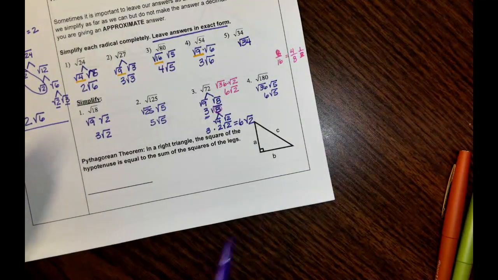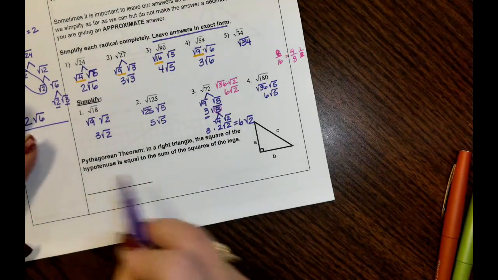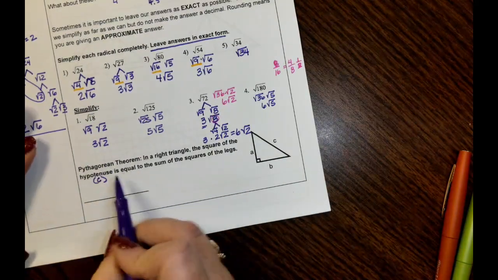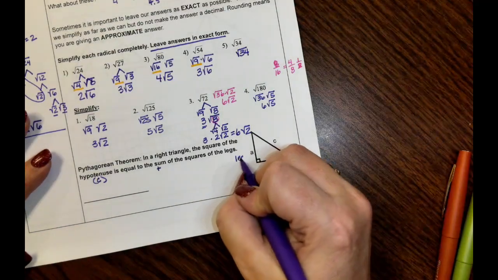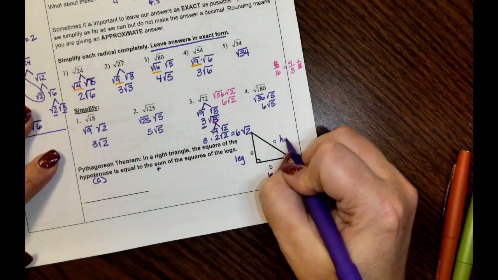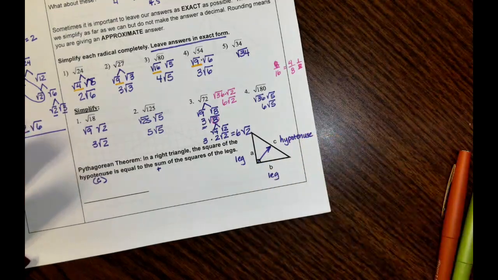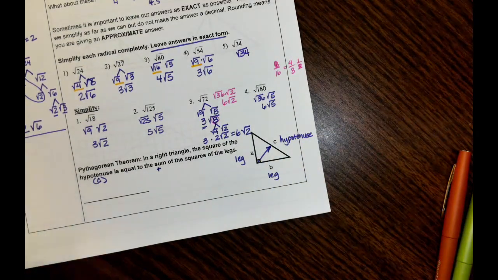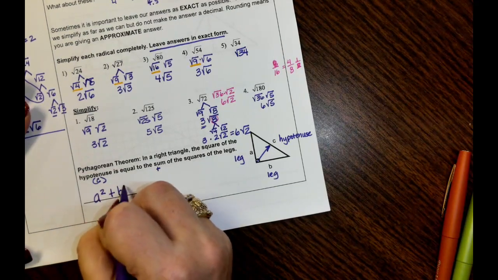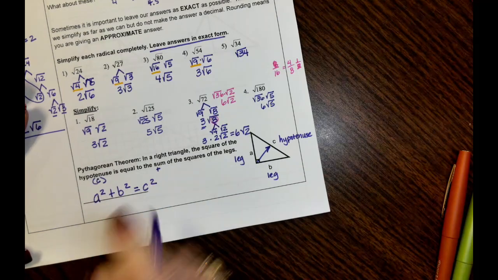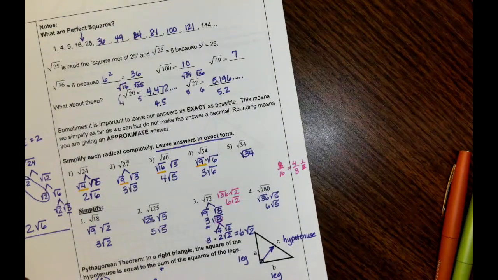First, let me remind you what Pythagorean theorem is. If you have a right triangle, then the square of the hypotenuse, which is C, is equal to the sum, the addition, of the squares of the legs. A is a leg, and B is a leg, and C is the hypotenuse. The hypotenuse is the longest side. It is directly across from the right angle. It's the largest side, the longest side, because it's across from the largest angle. Pythagorean theorem says a squared plus b squared is equal to c squared. The sum of the squares of the legs is equal to the square of the hypotenuse. That's what Pythagorean theorem says.